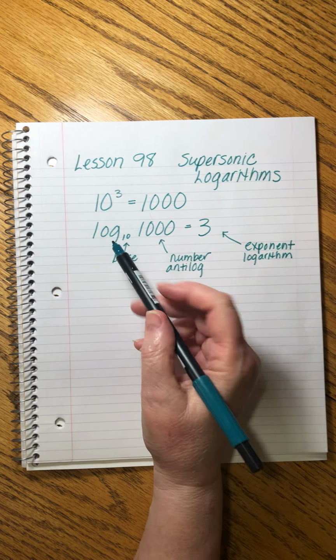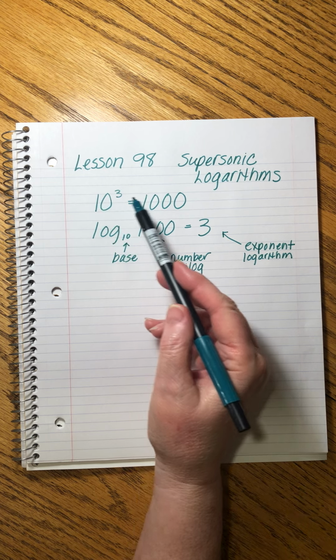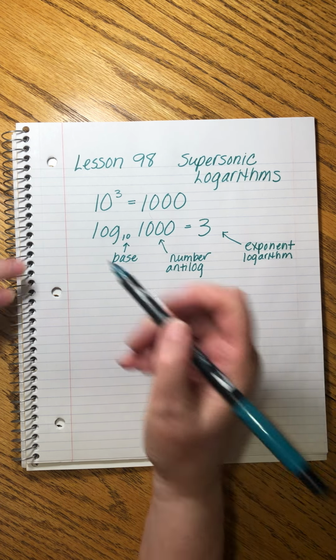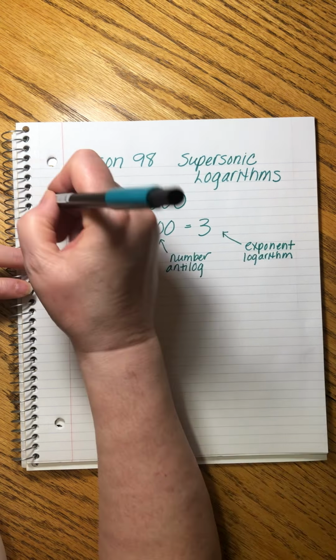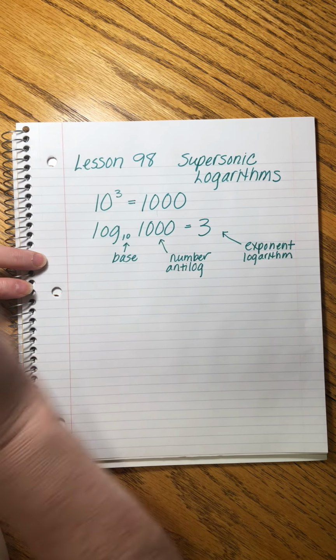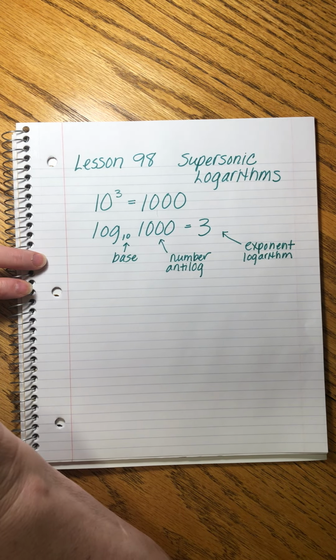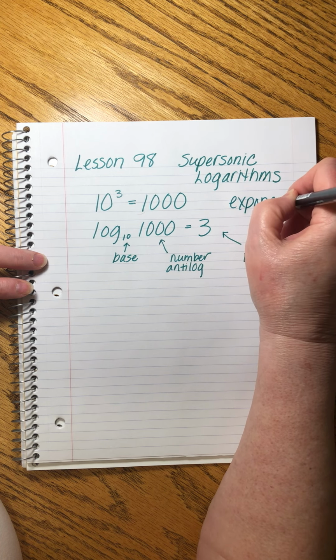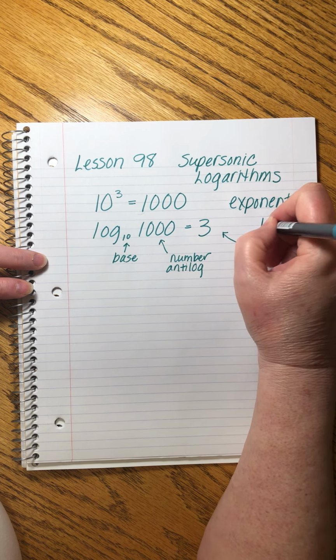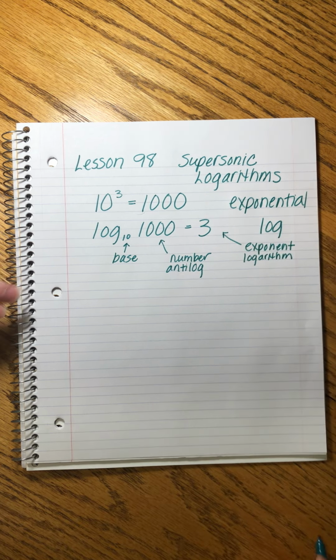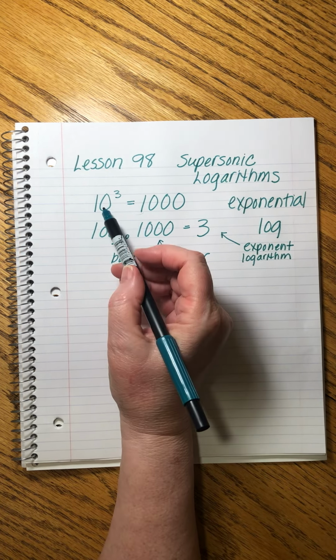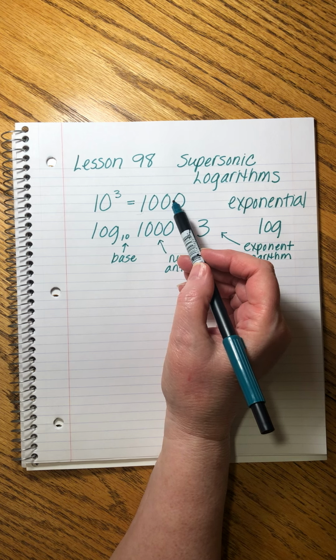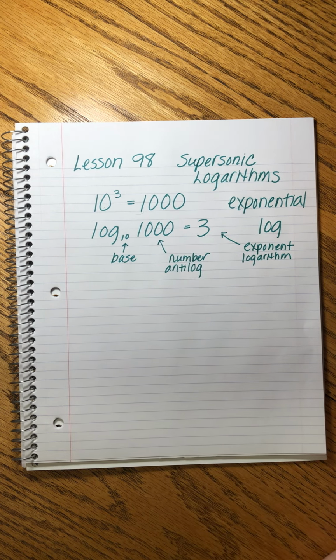And notice that all of these same numbers are present in our exponential equation, right? This is an exponential equation. And this is called a log equation. And, okay, so this is the base and this is the exponent and this is the number, right? They all appear in both equations, just in a slightly different order.